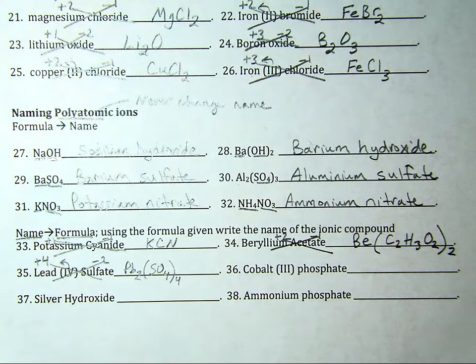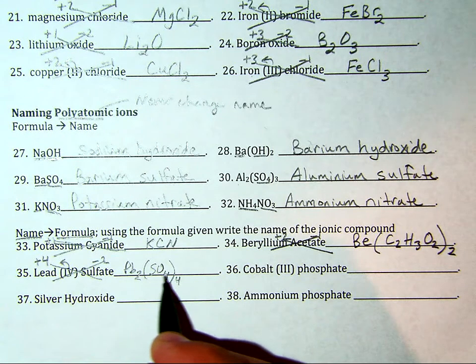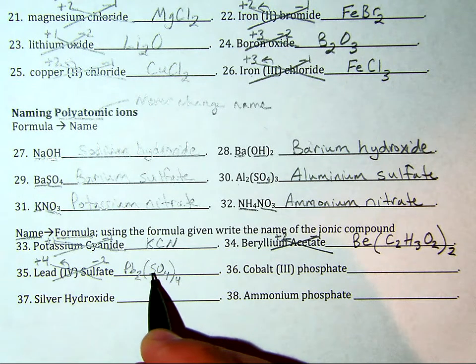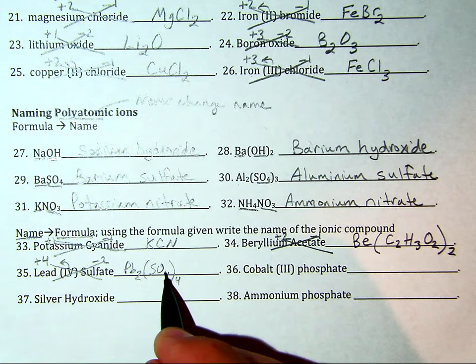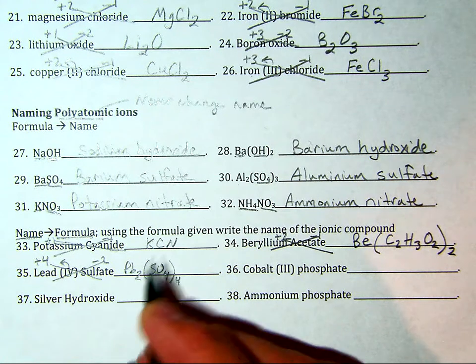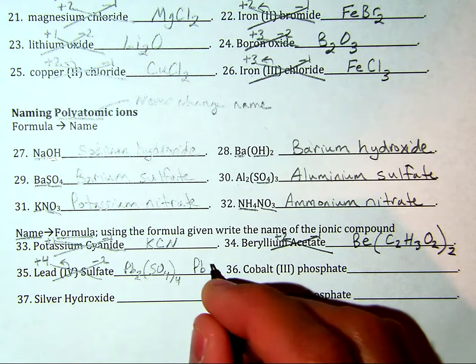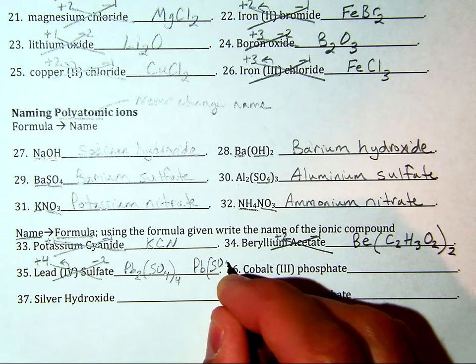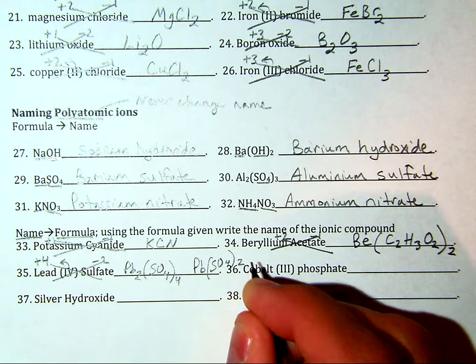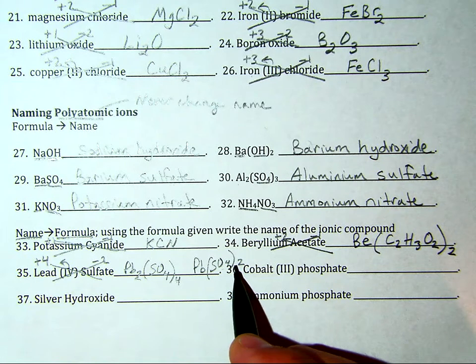Now be careful. This is an ionic compound. If you can reduce, you should. So we've got a 2 and a 4. We never change what's connected to the polyatomic ion. So this 4, we don't change it. But we can reduce this 2 and the 4 that's on the outside. They can reduce to Pb1 SO4, and the 2 has got to go on the outside. So that's Pb, parentheses SO4 parentheses 2.